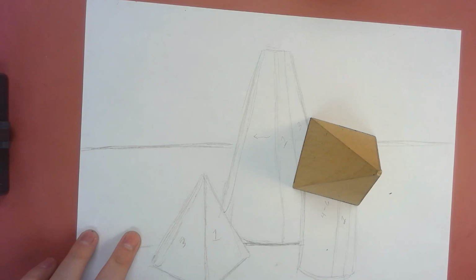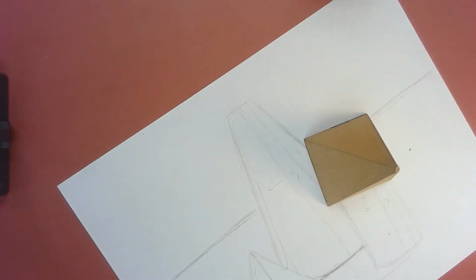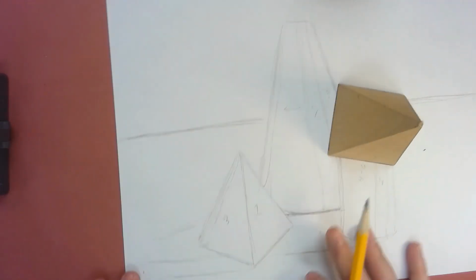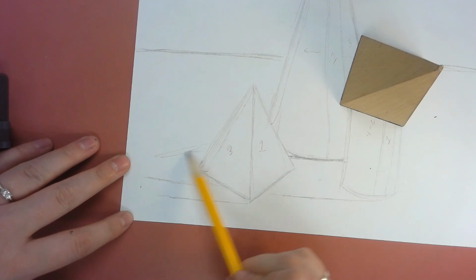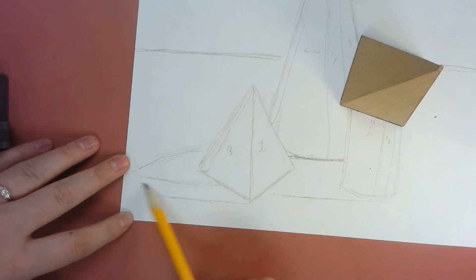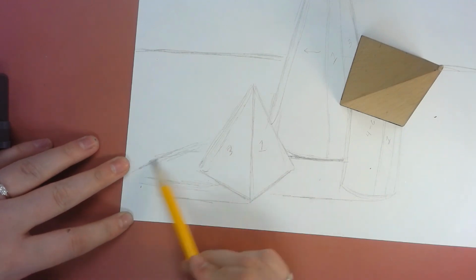Looks like it comes to a point. So if I'm looking at it like this, maybe start it out here. Oops, sorry. And then bring it together into a triangular shape.